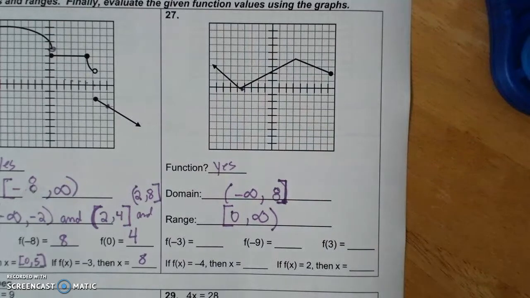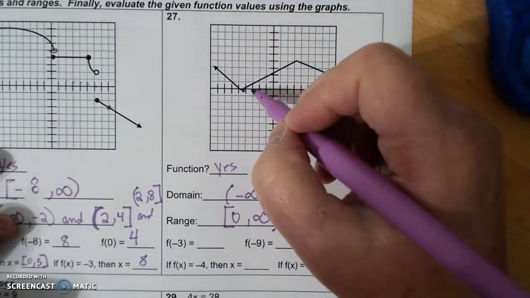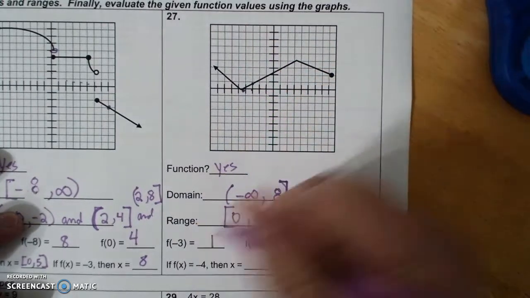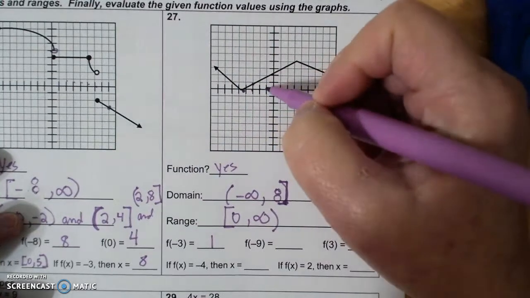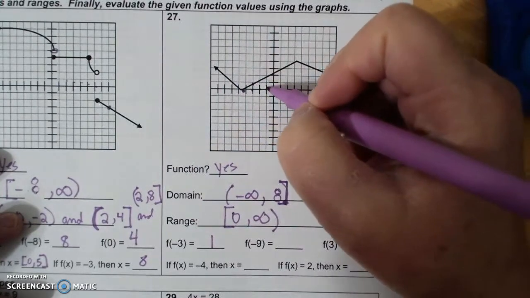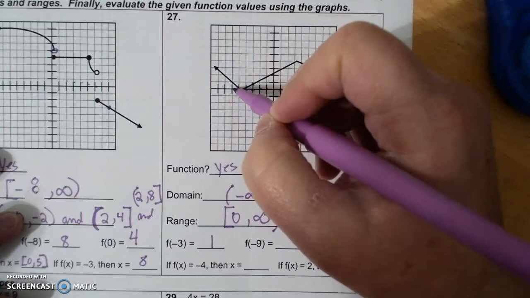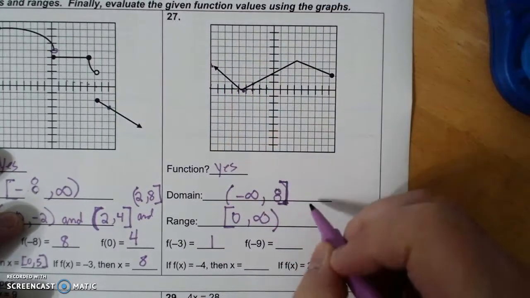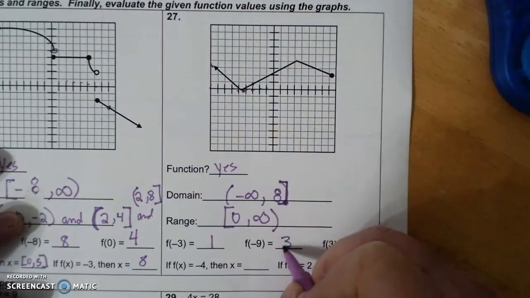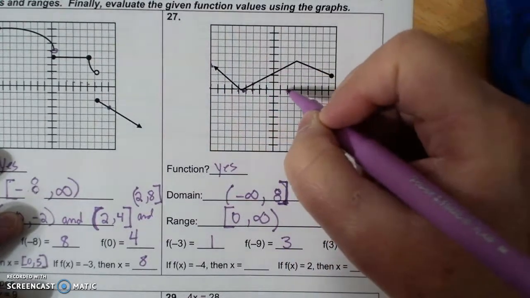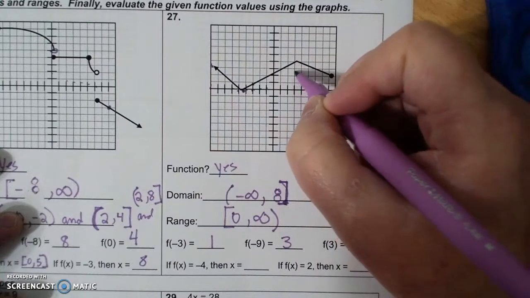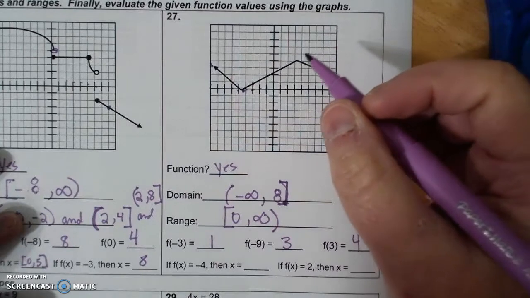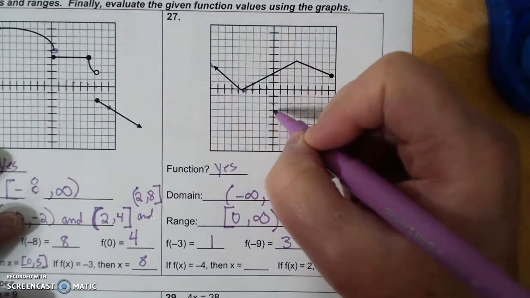F of -3: 1, 2, 3. Y is 1. Then -9: 1, 2, 3, 4, 5, 6, 7, 8, 9 would be 3. F of 3: 1, 2, 3, 1, 2, 3, 4. X when Y is -4: 1, 2, 3, 4.